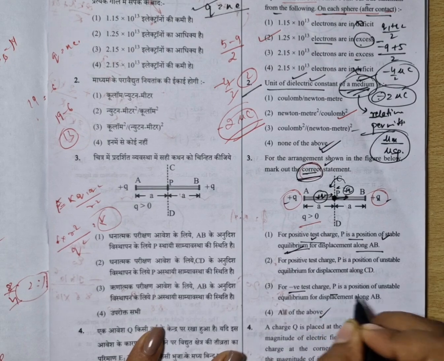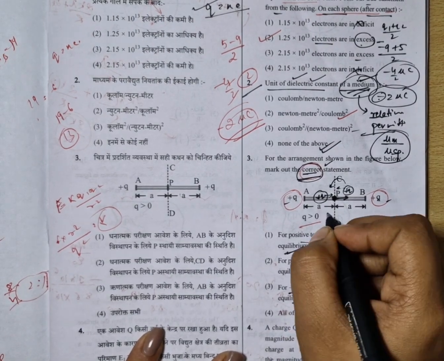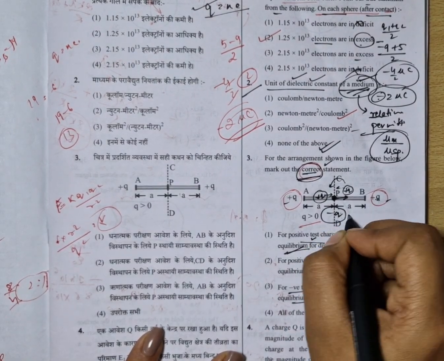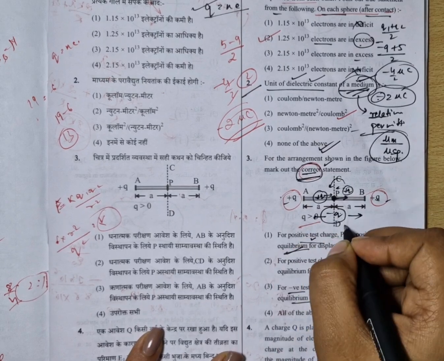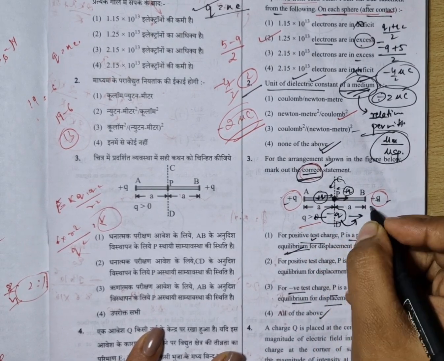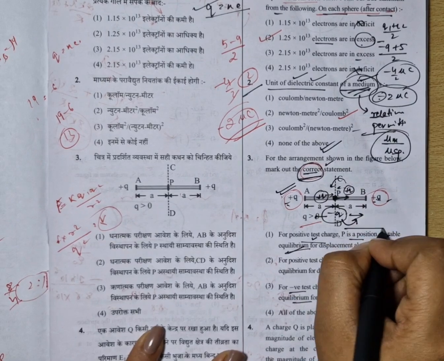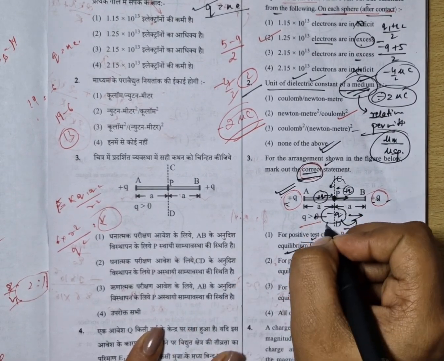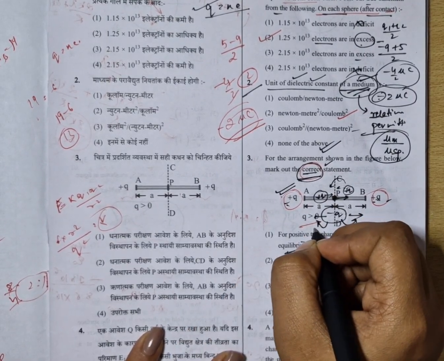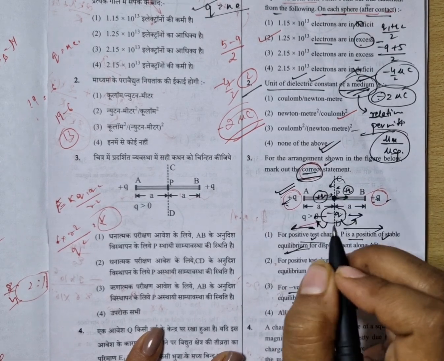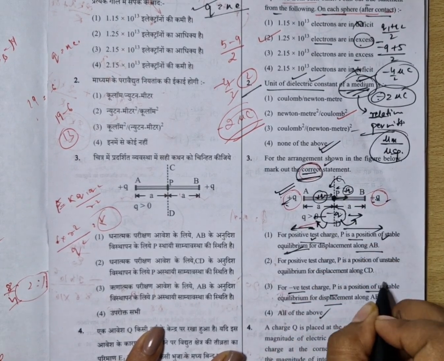For a negative test charge, P is a position of unstable equilibrium. Obviously, if you put a negative charge, then plus and minus will attract, and plus and minus will also attract. But if you move it towards here, then this attraction will be greater than the other one, so it will shift away in this direction. And if you move it in the other direction, then it will shift towards that charge. So it is a position of unstable equilibrium.